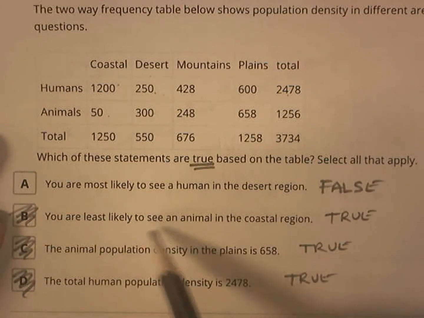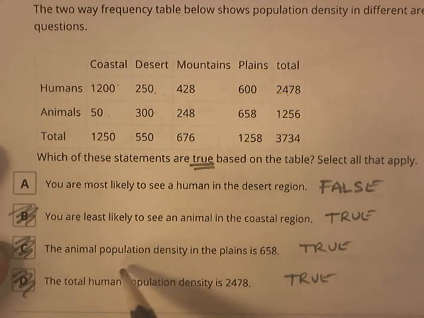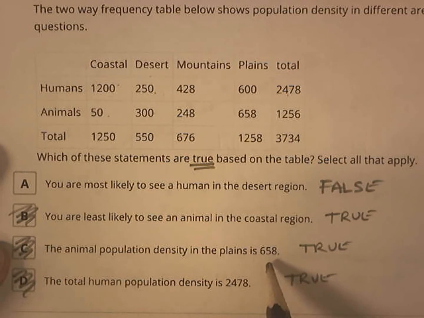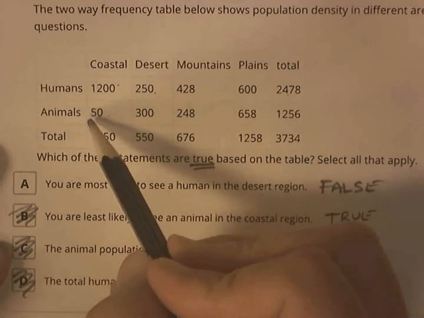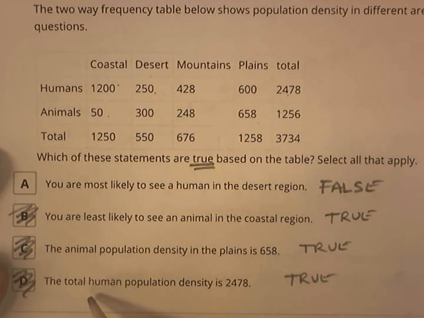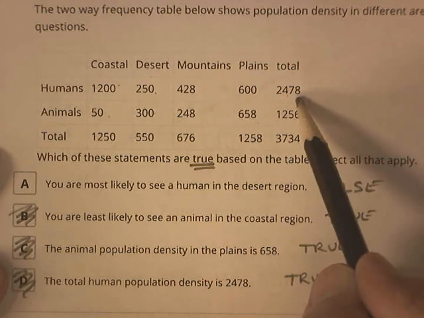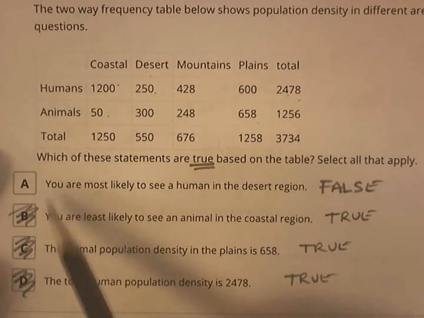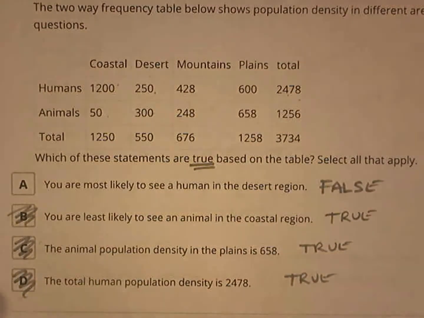So yes, least likely to see an animal in the coastal. The animal population density in the plains is 658. Animals, plains, 658. That's true. Total humans is 2,478. Humans total is 2,478. That's true. So it's false. True, true, true.